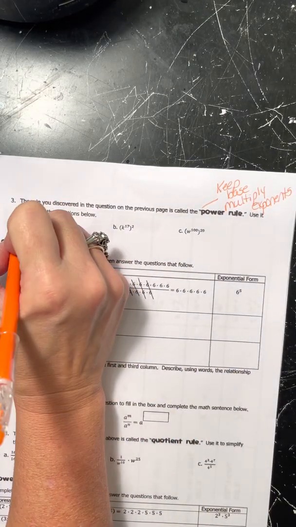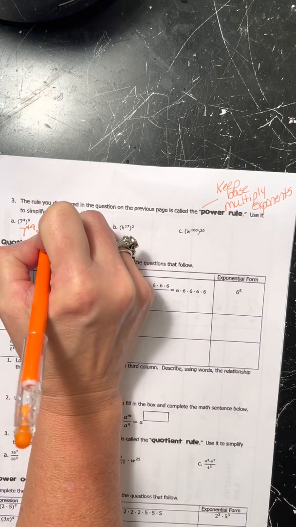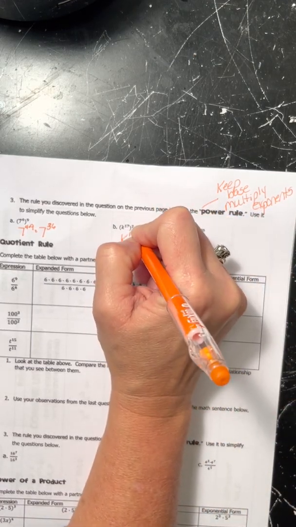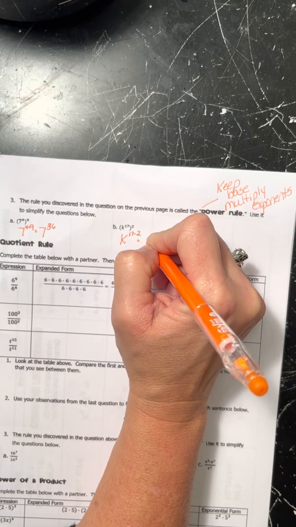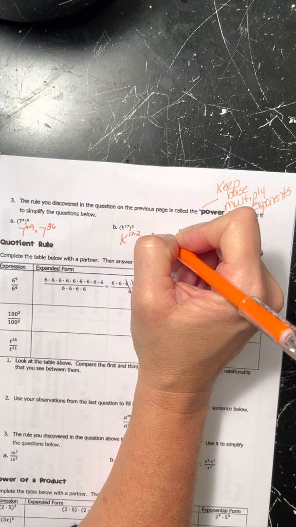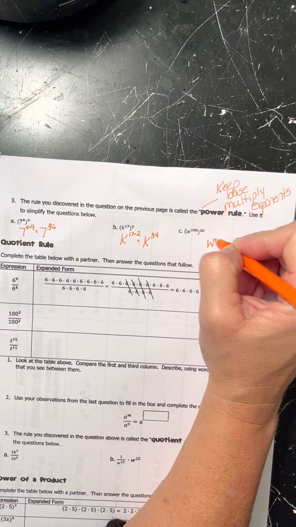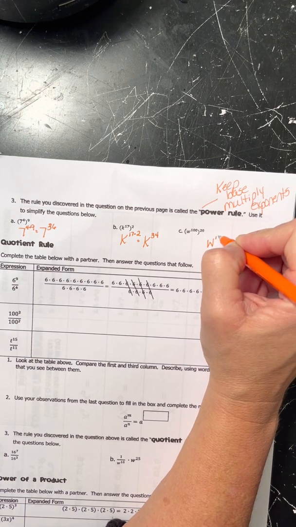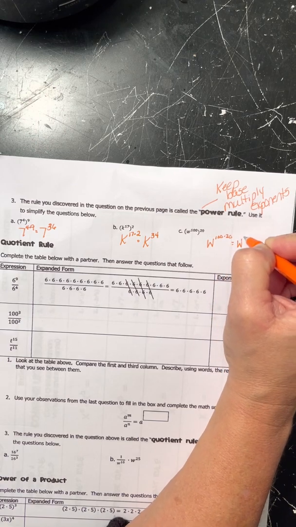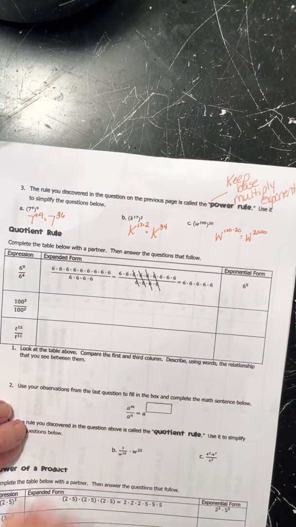So this is 7 to the 4 times 9, which is 7 to the 36th power. K to the 17 times 2, which is going to be K to the 34th power. W to the 100 times 20, which would be W to the 2000th power. Ooh, big numbers. Okay.